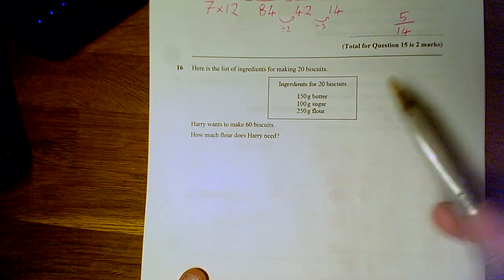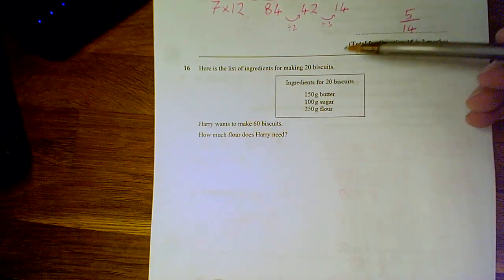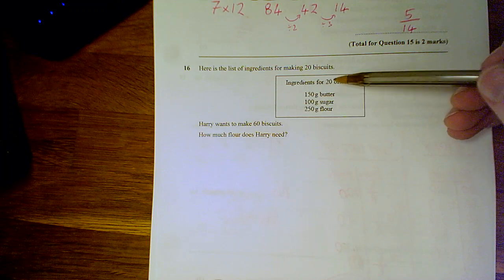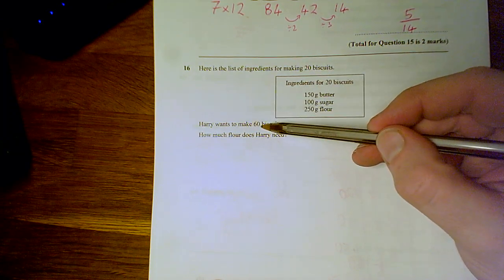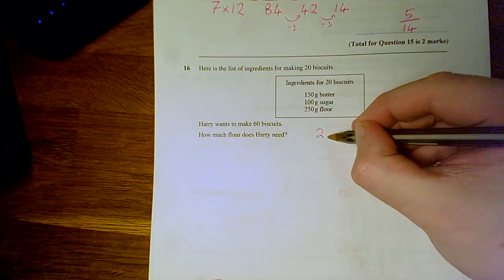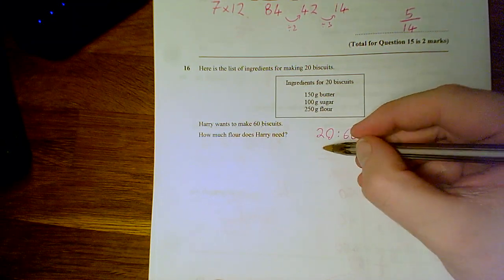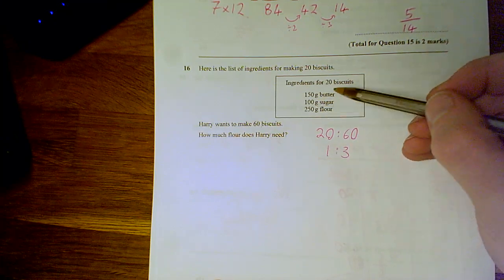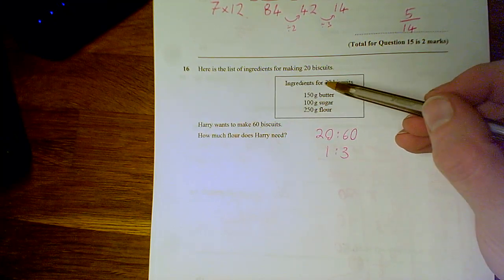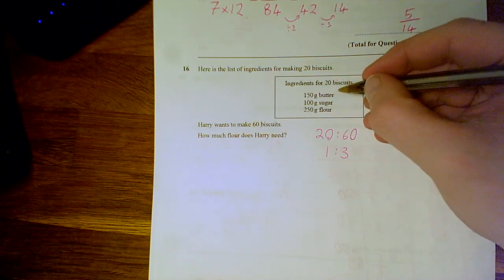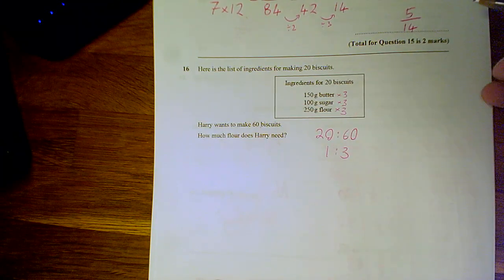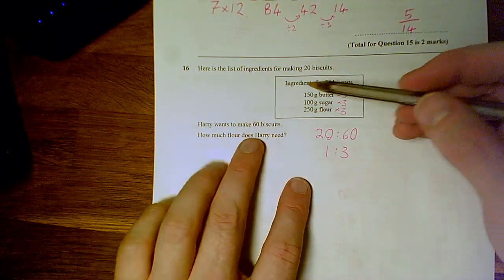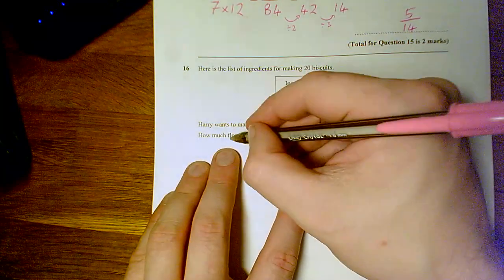Generally well done, this one. Harry's making biscuits. He's got an ingredients list, a recipe for 20, but he needs to make 60. So he's got to go from 20 to 60, which is the same as 1 to 3. He needs 3 times these amounts. 3 times as much. So if he was going to make it, he'd do butter times 3, sugar times 3, and flour times 3, and that would make enough for 60. So how much flour does he need is the question.